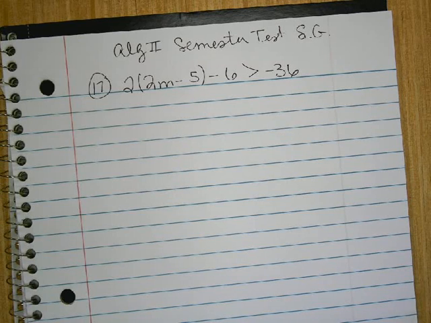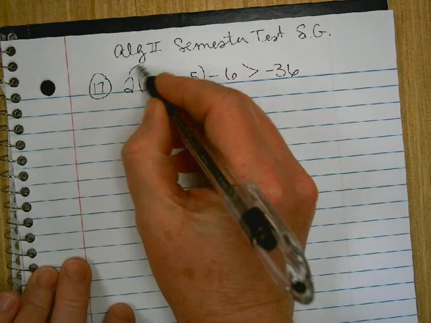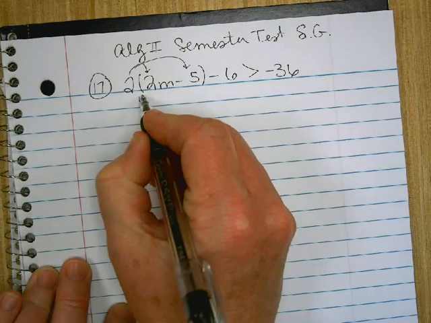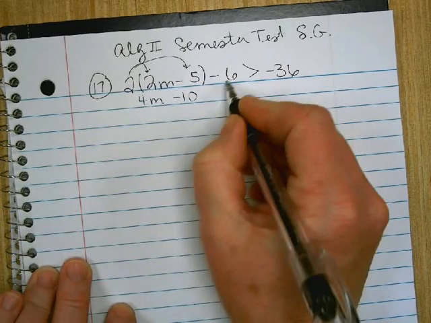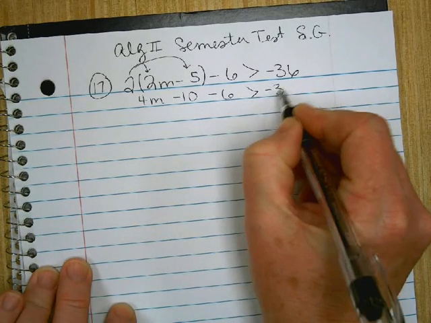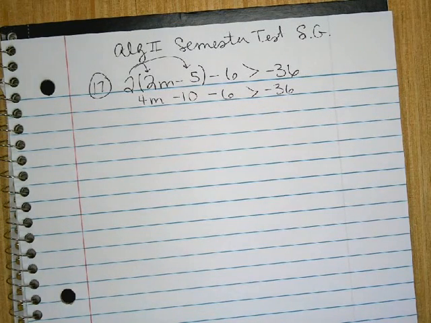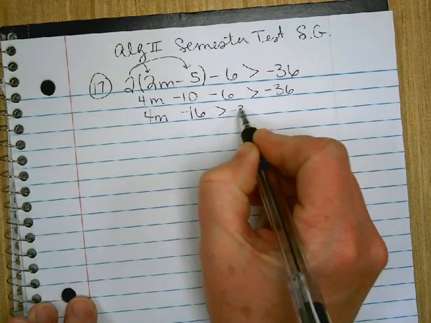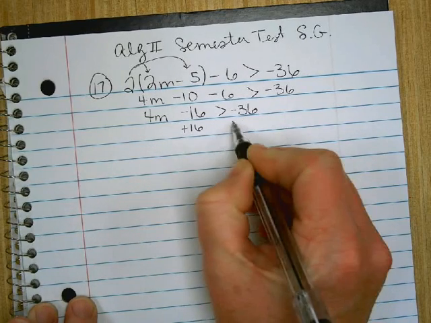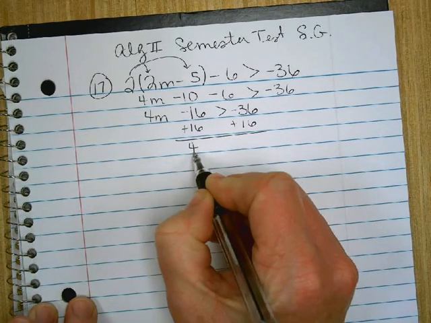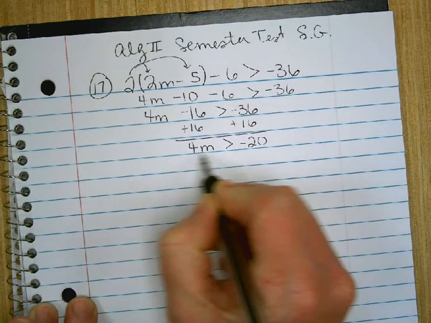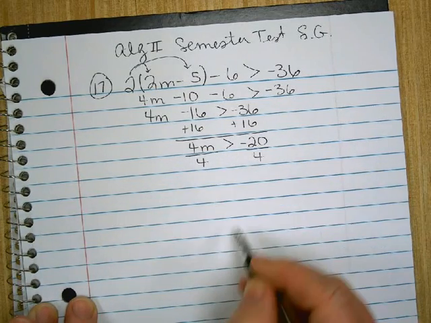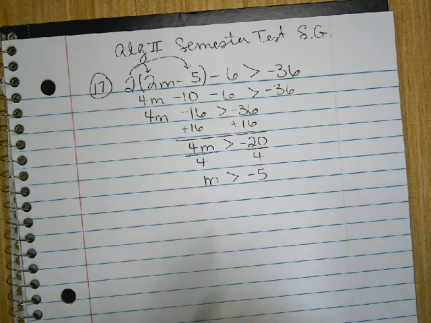Number 17 says 2 times (2m minus 5) minus 6 is greater than negative 36. So we'll start by distributing. We get 4m minus 10 minus 6 greater than negative 36. Combine, get 4m minus 16 is greater than negative 36. Add 16 to each side. 4m is greater than negative 20. Divide by 4. m is greater than negative 5.